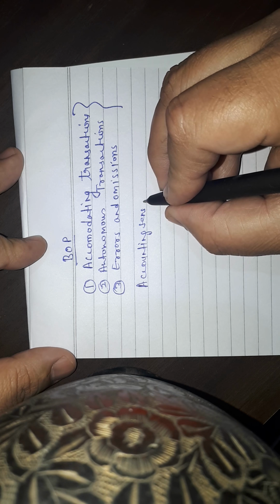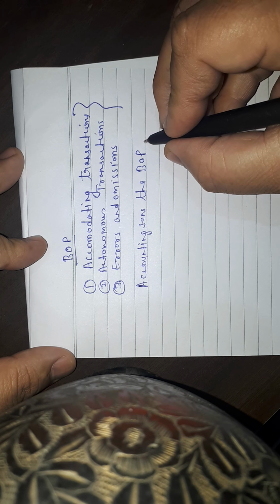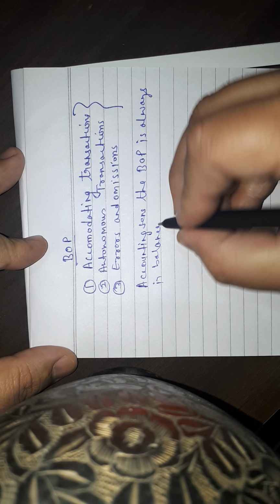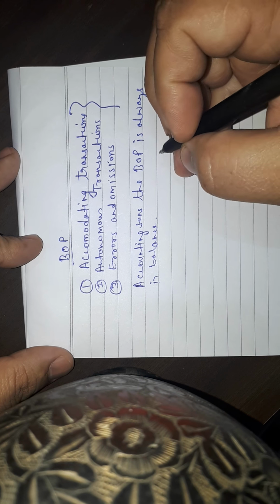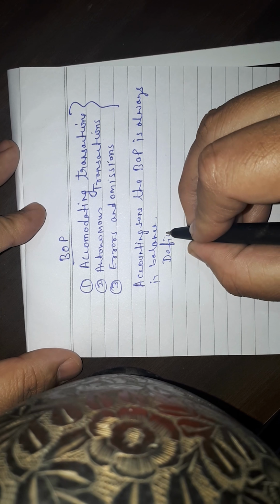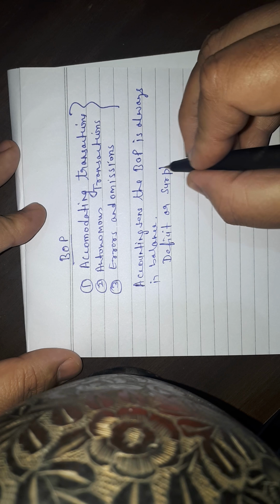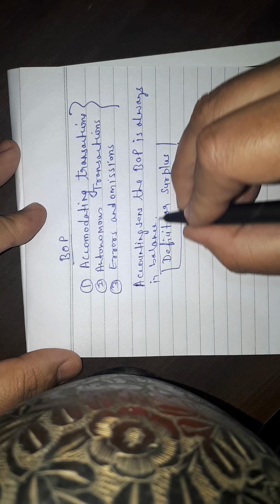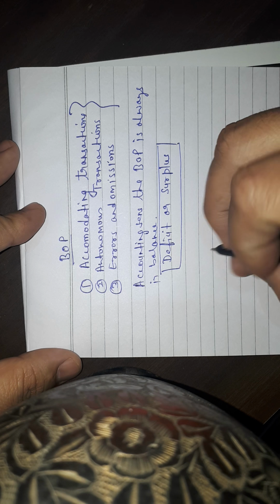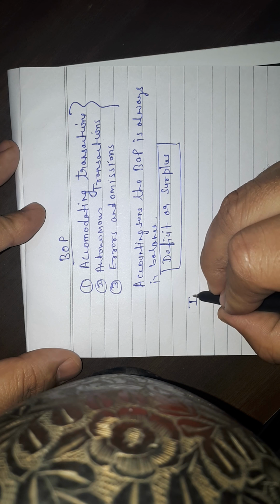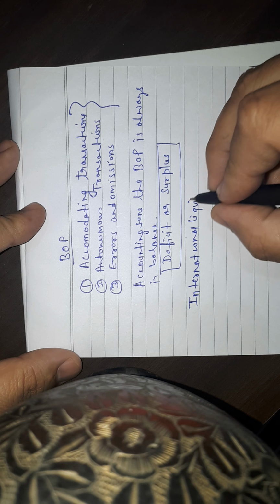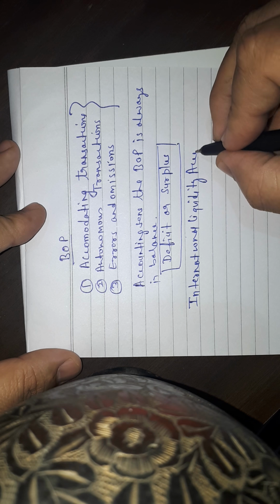If there is any deficit or surplus in balance of payment on any of the accounts, current account or capital account, it will be managed by the international liquidity account.